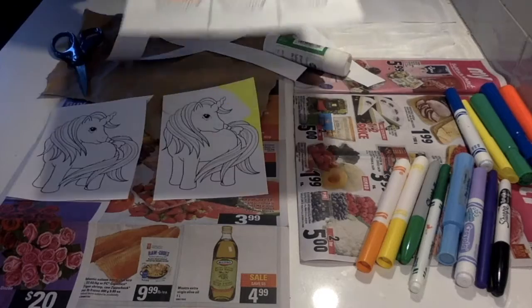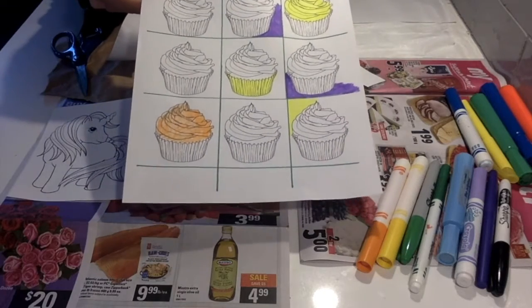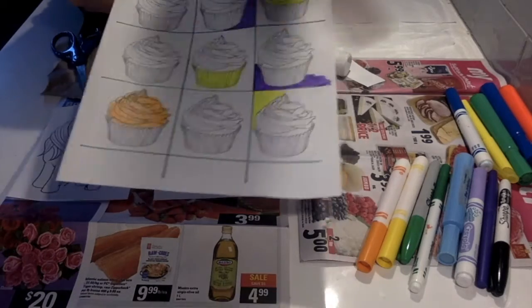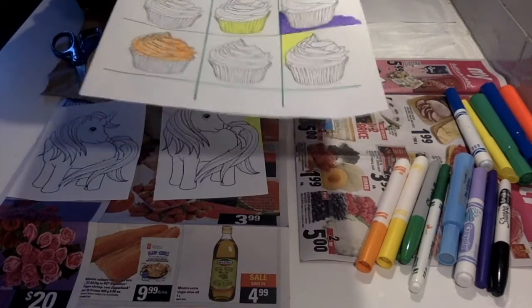For the cupcakes, you might not want to cut them. You might just want to leave them as is, but maybe put a pretty frame around the outside or something. That's really up to you.